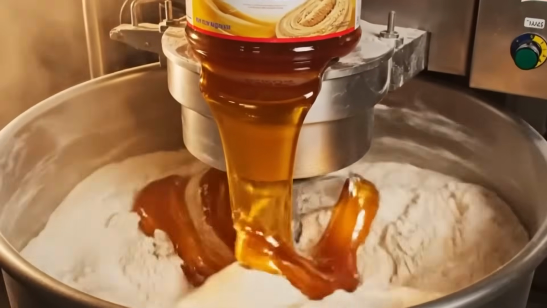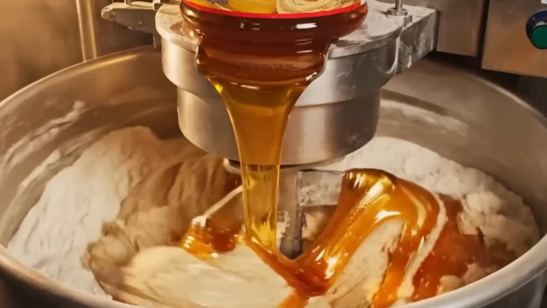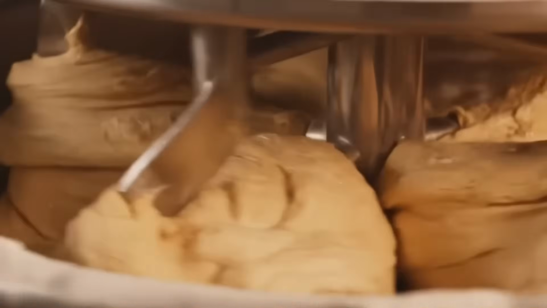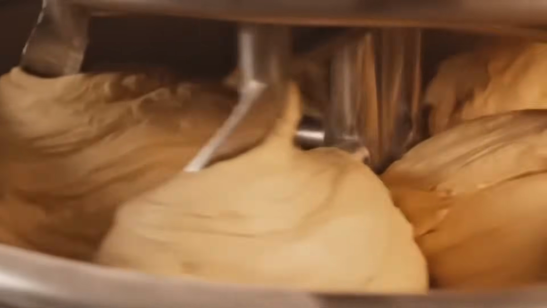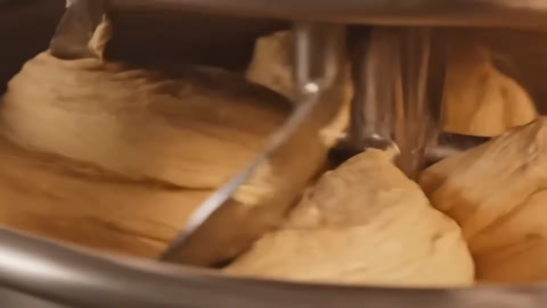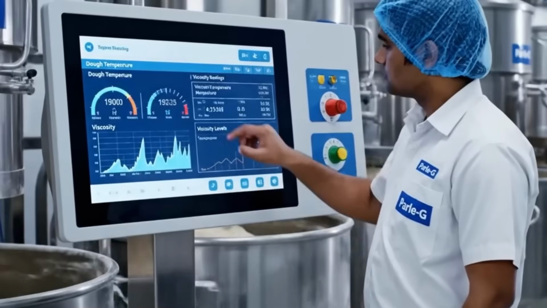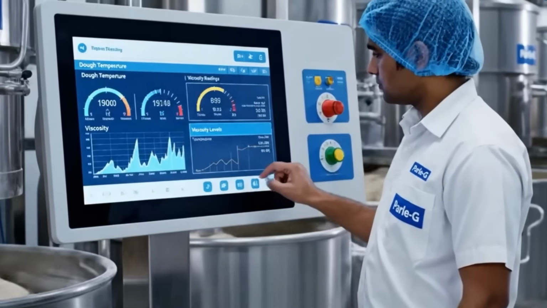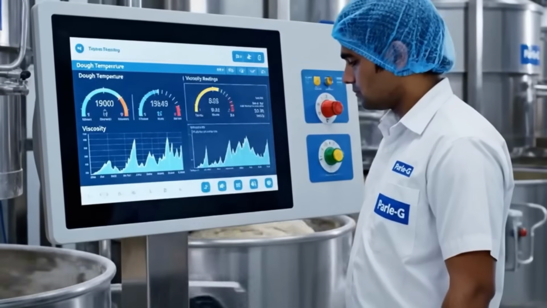Dusting must be minimal because excess dust burns and creates bitter specks. The line uses controlled dusting and brushes to remove excess. Dough temperature is controlled during sheeting because warm dough sticks and cold dough cracks. After sheeting, the dough is cut into shapes. Rotary cutters punch biscuits from the sheet.